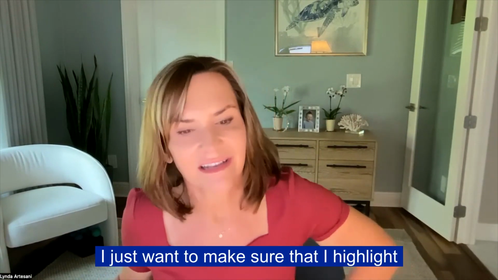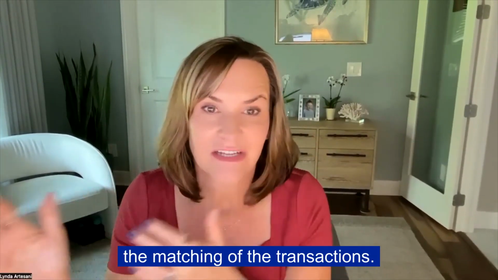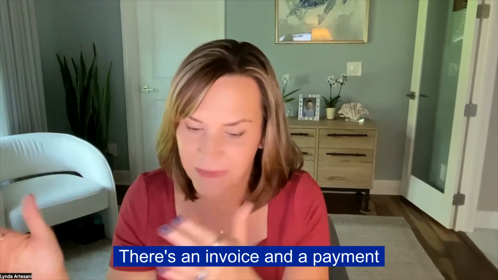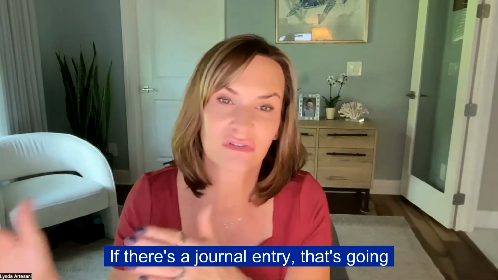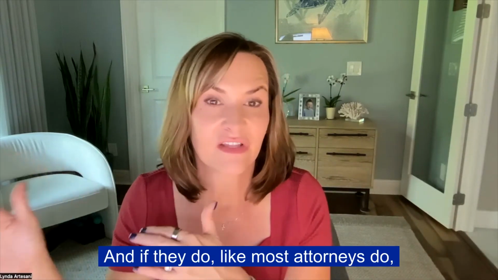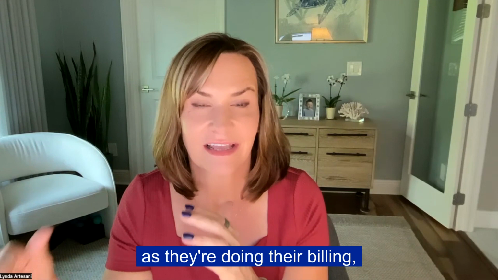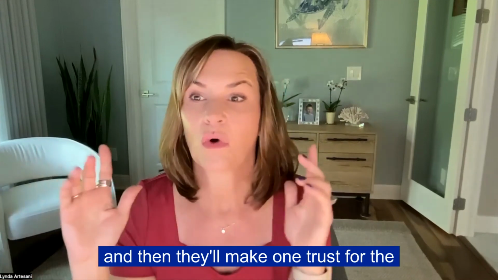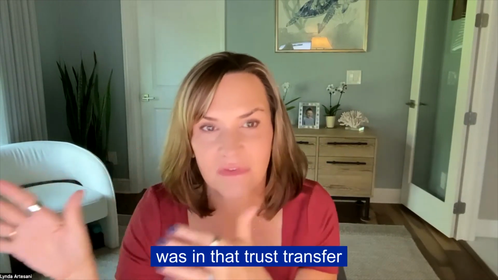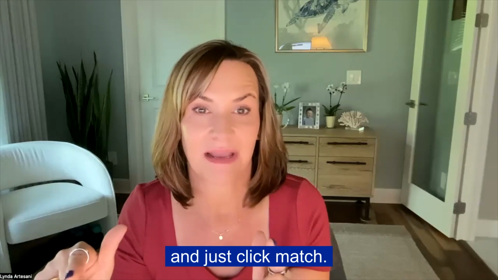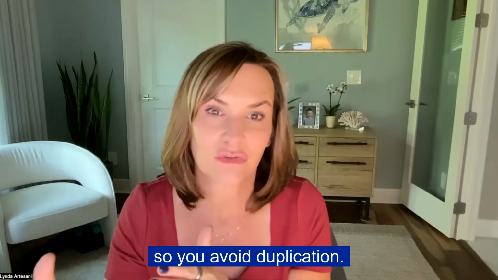I just want to highlight some of these things because for me, the matching of the transactions is the hardest part. There's an invoice and a payment that pushes over. That's always going to hit the operating side of the bank. If there's a journal entry, that's going to hit the trust side of the bank. And like most attorneys do, they'll process a bunch of trust payments as they're doing their billing, and then they'll make one trust transfer for the total of all those individual payments. That's where you have to figure out what was in that trust transfer and just click match. Don't ever click to enter a transaction. You want to click match so you avoid duplication.